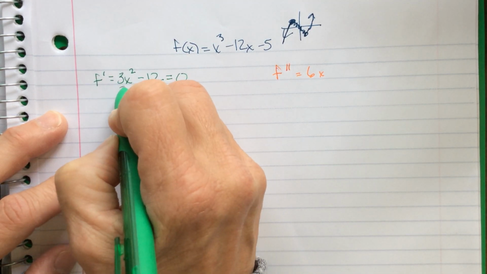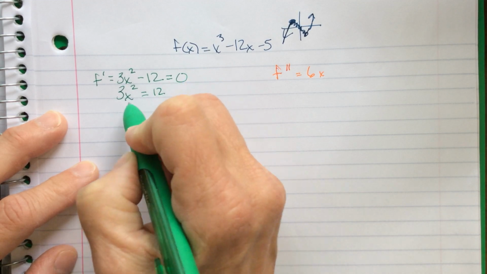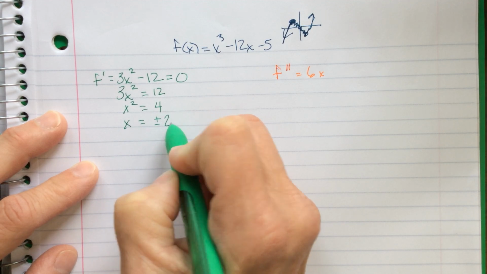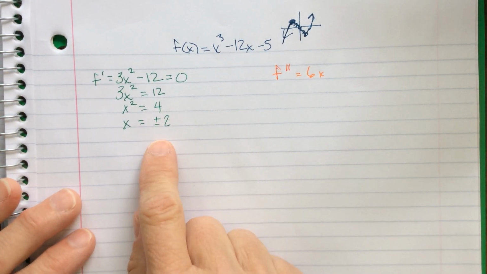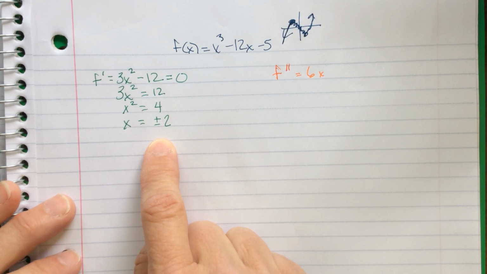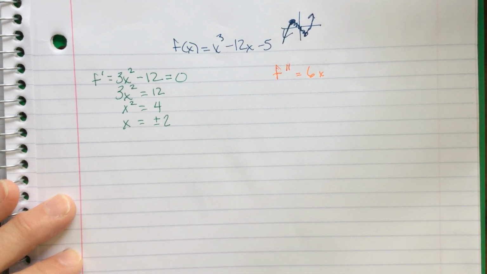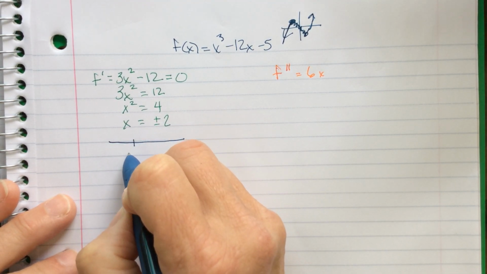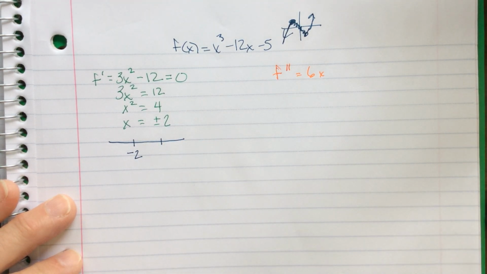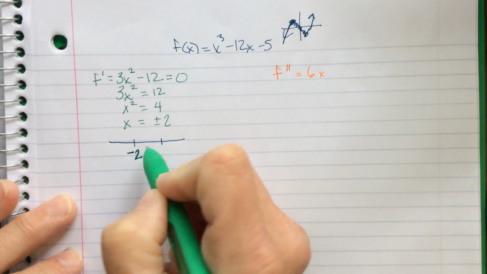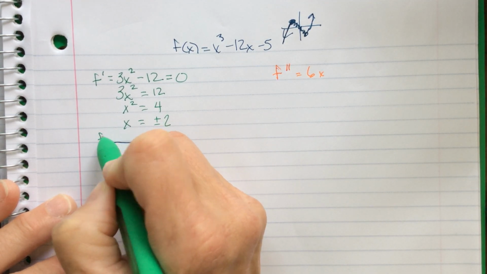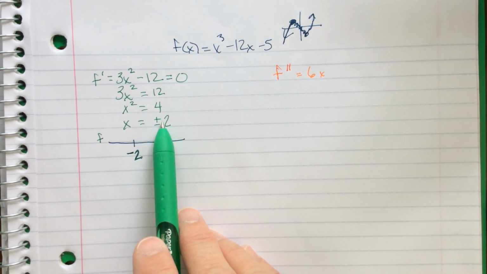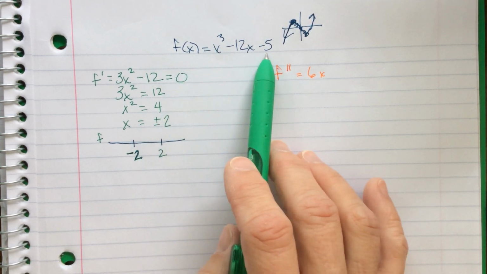So I'm going to add 12, divide by 3, and I get x equals plus or minus 2. These are the critical values. And I'm going to take those critical values and create a little sign chart. I'm going to use these two critical values to help me determine information about the original function.